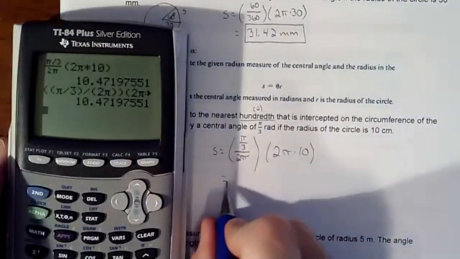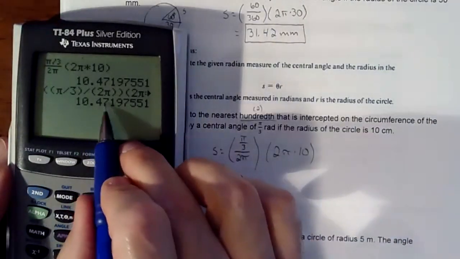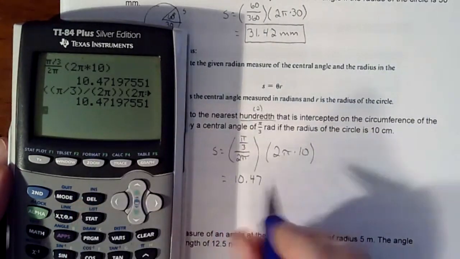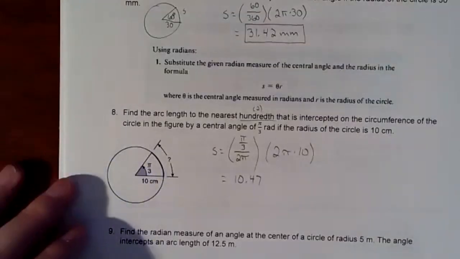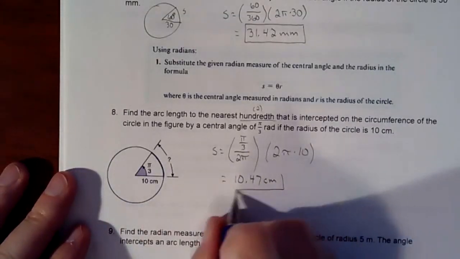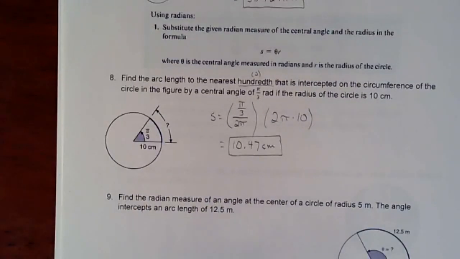Okay, we're going to round to 2 decimal places. So you're looking at 10.47. The 1 doesn't bump it up. And then label for this, it's not an area measurement. So we're just going to throw the centimeters on.